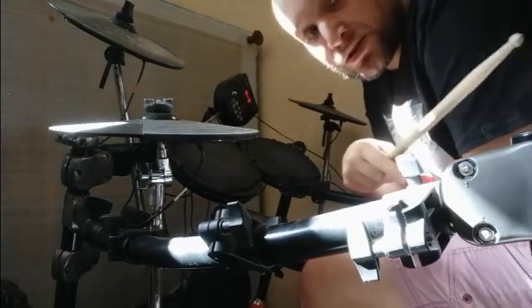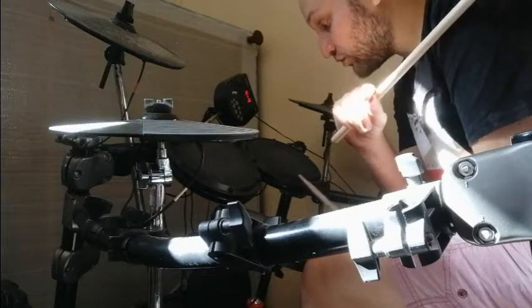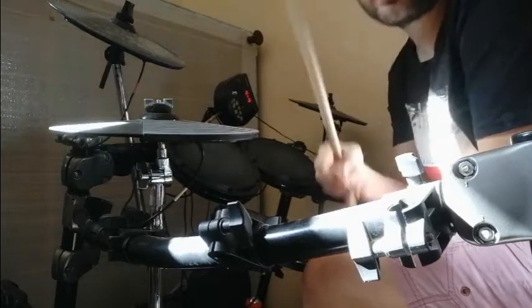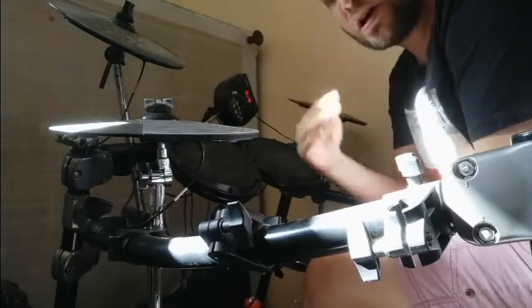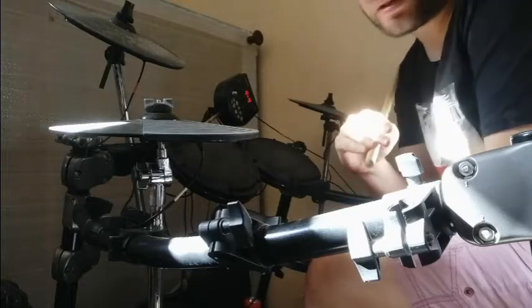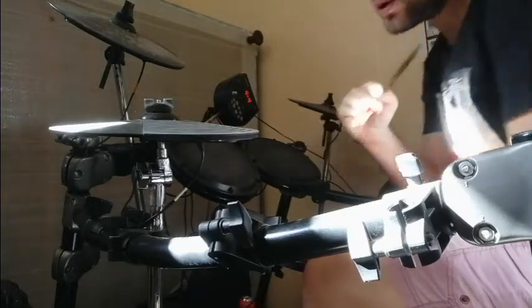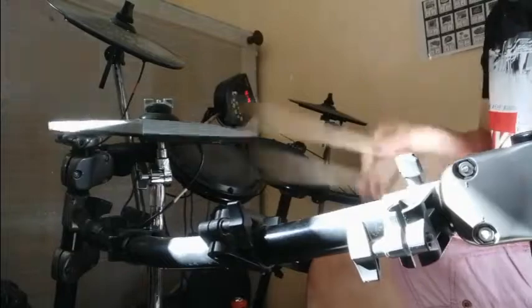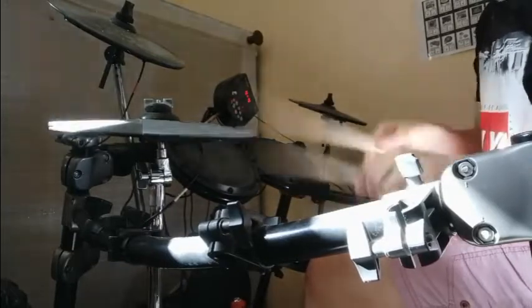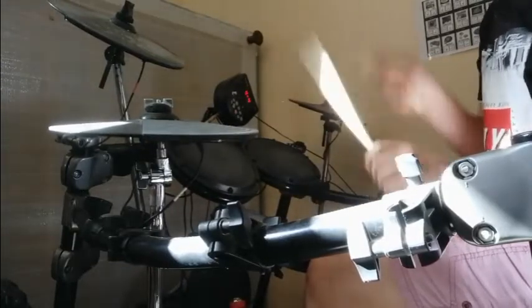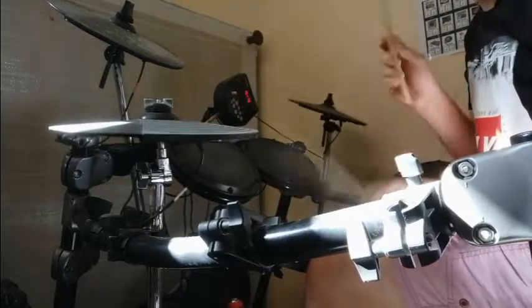Now to put this into a beat, our first set of 2s is going to be on the bass, and our second set of 2s is going to be on the snare. So it'll sound like this. Cold cup of tea, cold cup of tea, cup of tea, cold cup of tea, cold cup of tea, cold cup of tea, cup of tea, cold cup of tea.